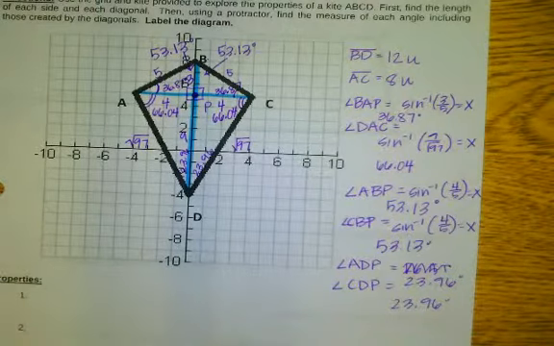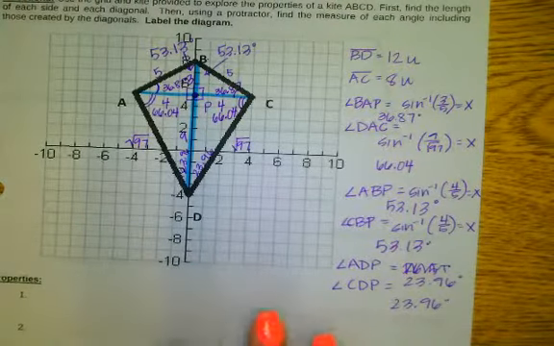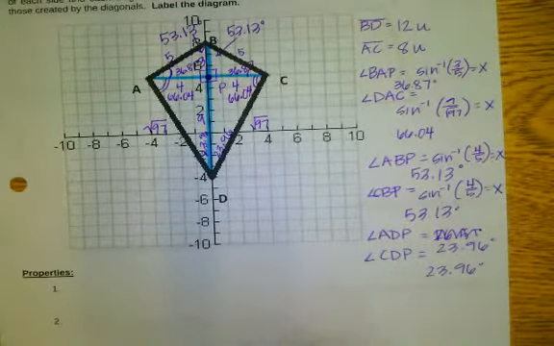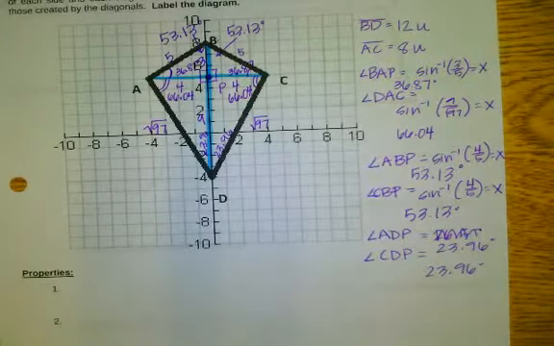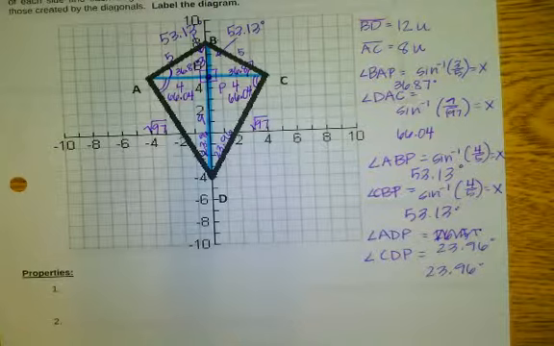So what do you think some of the properties of a kite are, now that we've figured everything out? Diagonals are perpendicular.